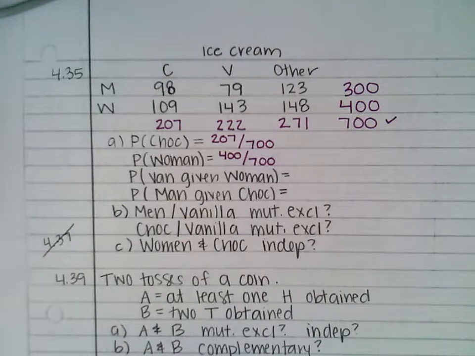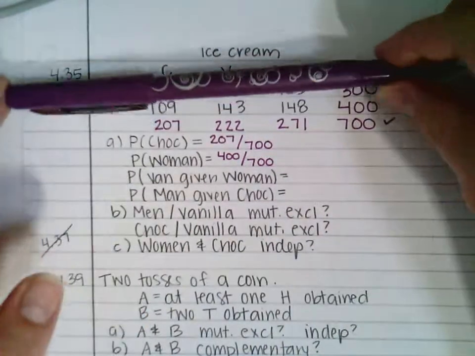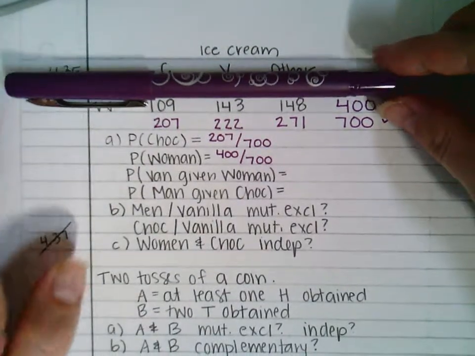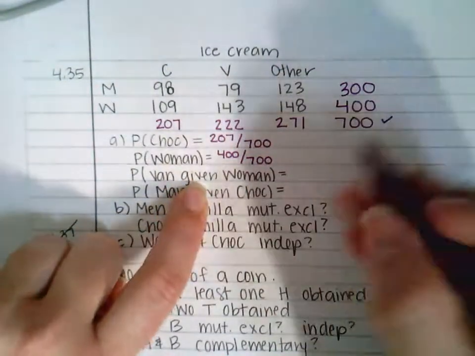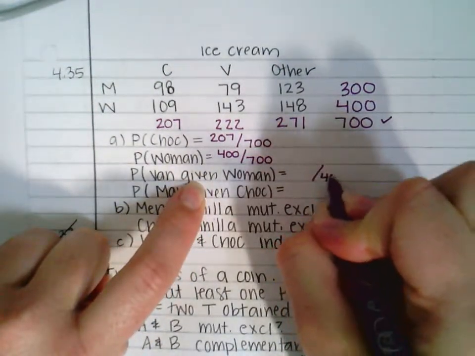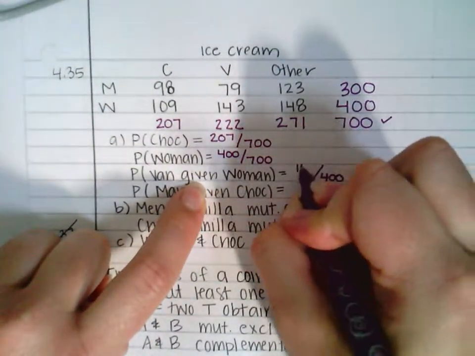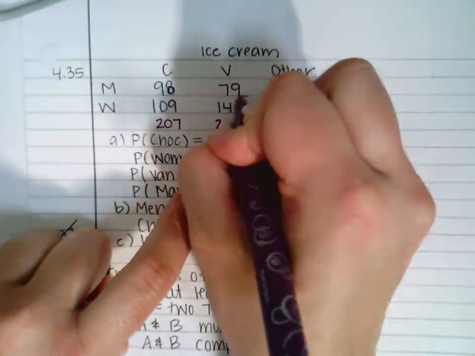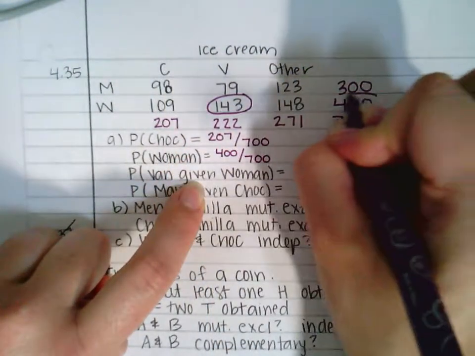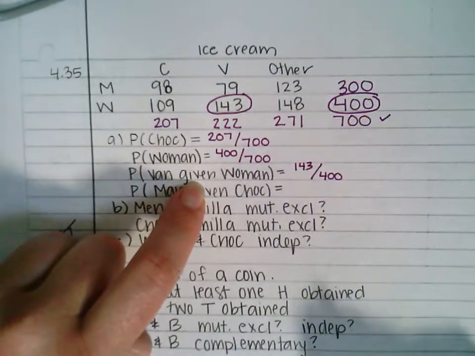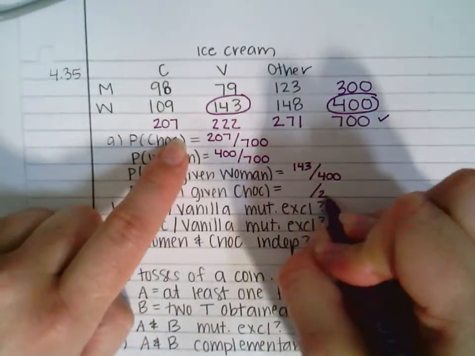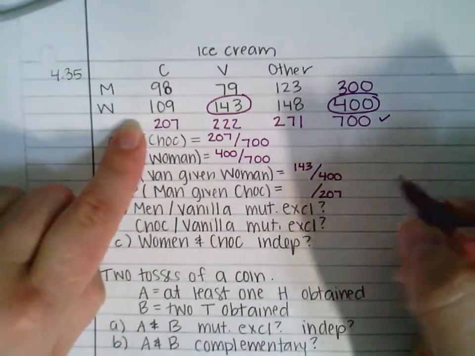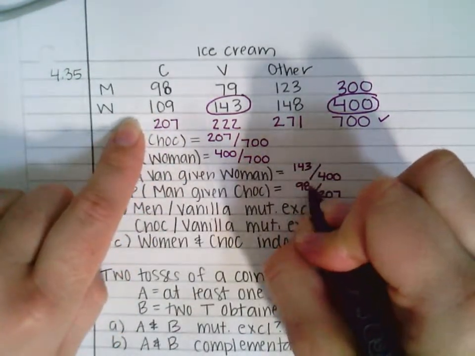Probability of vanilla given the person is a woman. Now, in this case, I don't care about my men data any longer because it says given a woman. So I only care about now my women denominator. And so vanilla given woman, I'm going to use this right here to find that. Similarly with man given chocolate, I now only care about my chocolate total. And so man given chocolate is 98 out of 207.